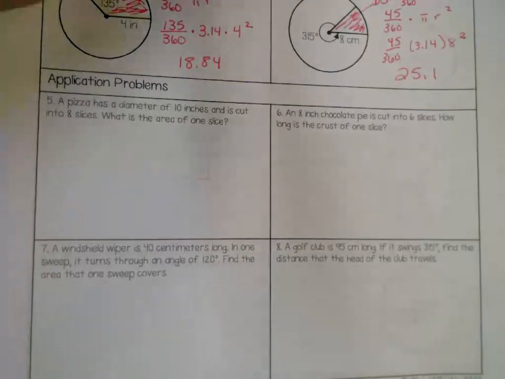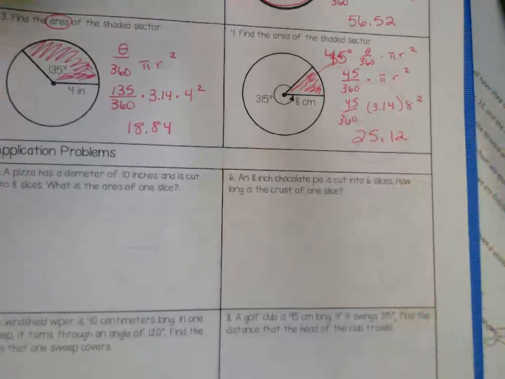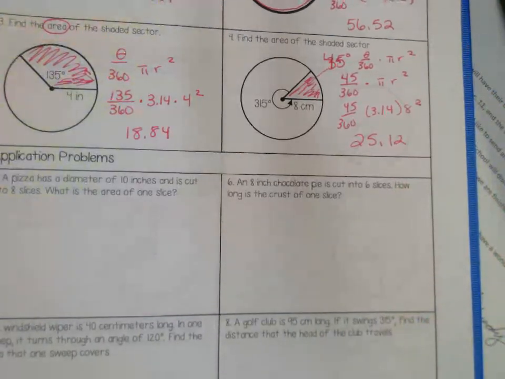Okay, now let's look at some word problems. You should be doing that. You didn't get 25.1? Yeah, 1, 2. I just didn't put that on the second decimal. 25.12.